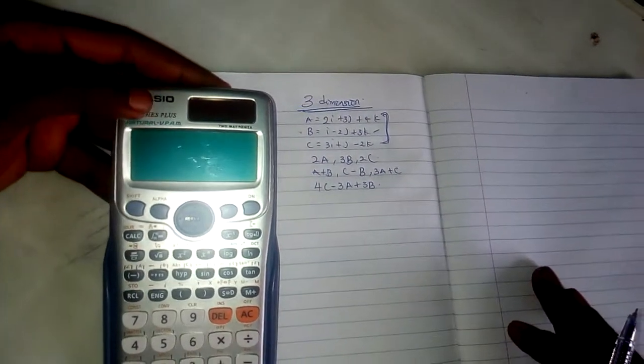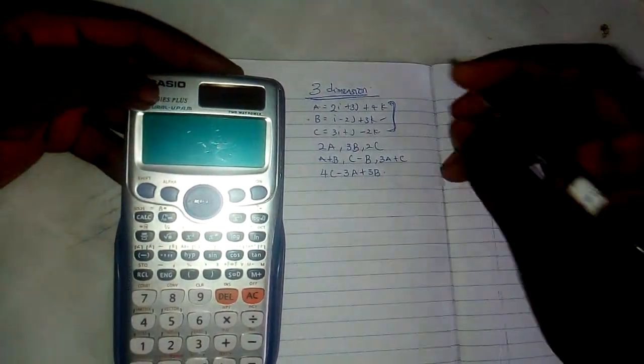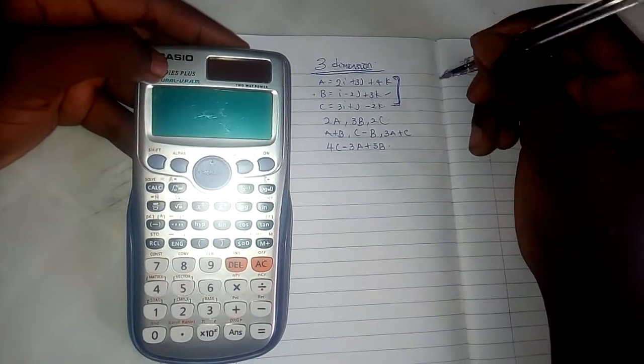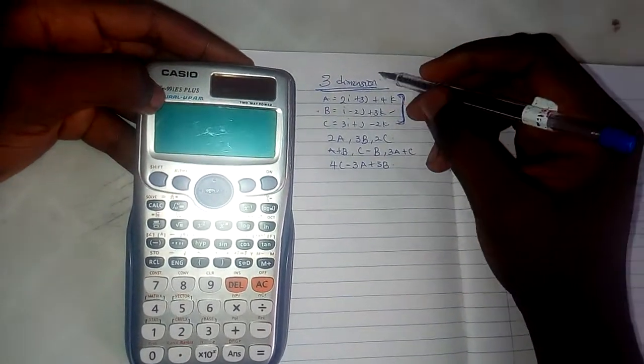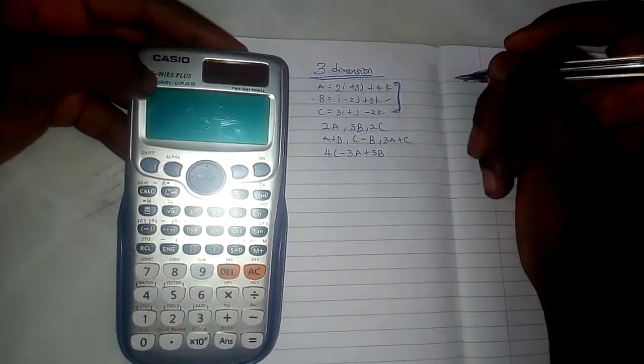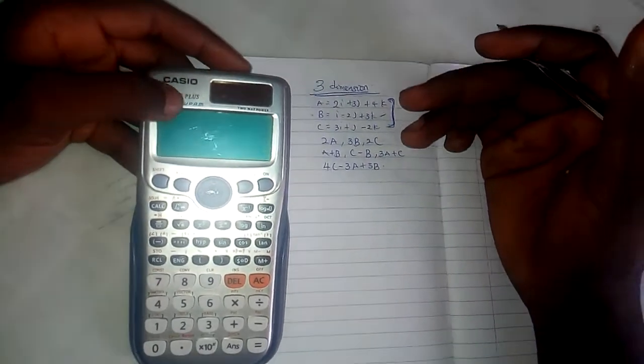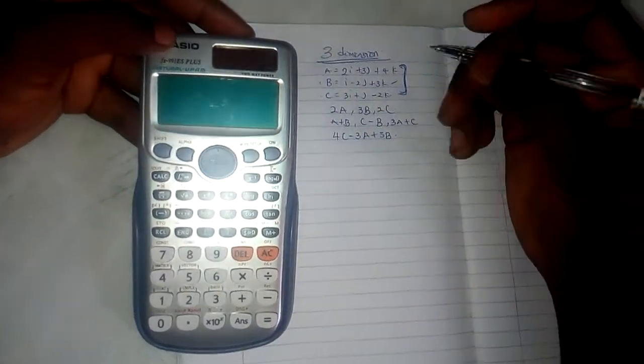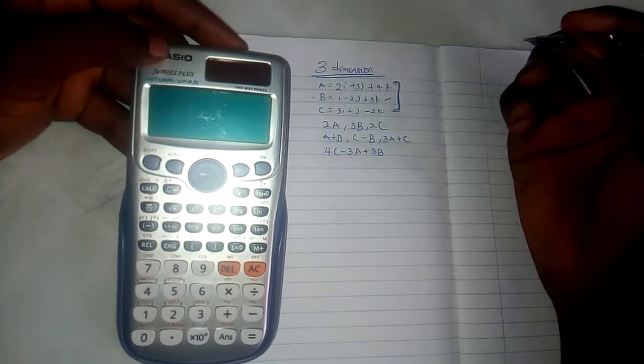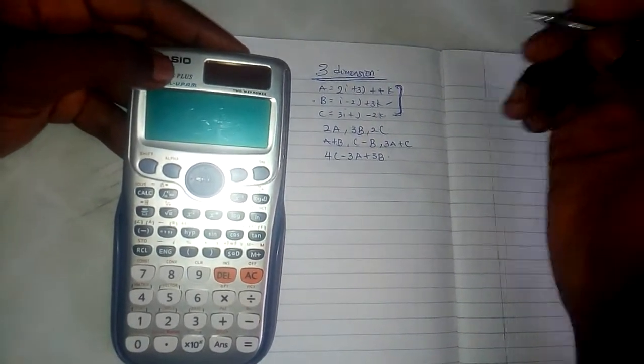Okay, all right, guys. I'm here again with another video on vectors. Today we are going to be talking about three-dimension vectors. Working with three-dimension vectors on this calculator is possible, fast, and saves you time on whatever you are solving, if it's an exam or something.